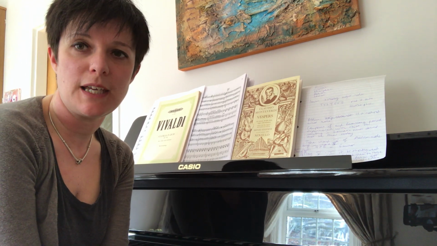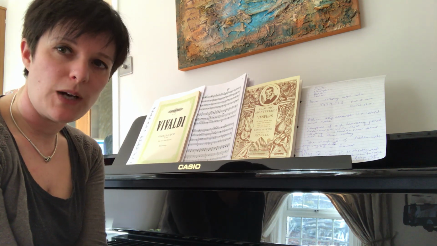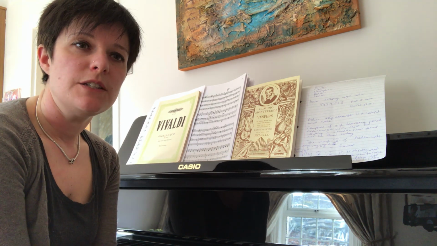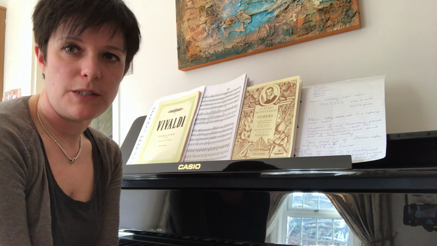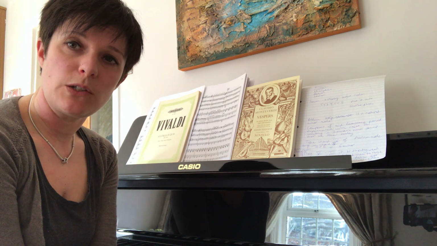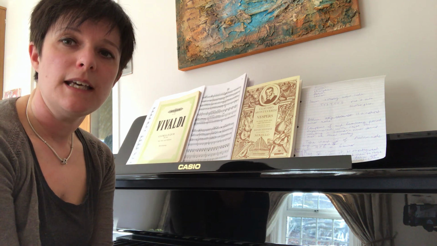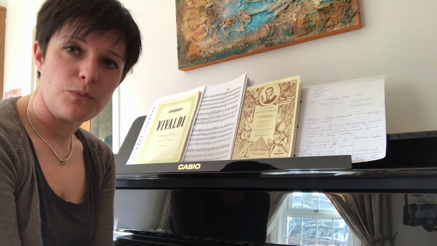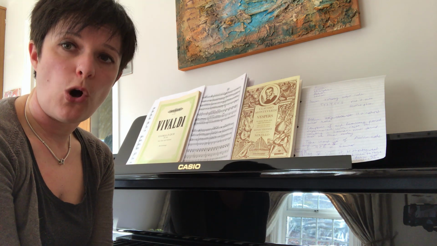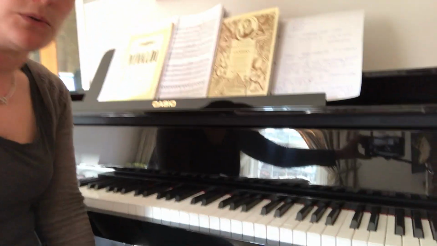Now to start talking about modes, we need to look at the medieval and Renaissance eras. So up until about 1550, where things started to change, composers used what we call modes. Now I'll just explain what a mode is. A mode is when we start at one note and we use all of the white notes to an octave, that's 8 notes above. So for example, let me show you with the keyboard.